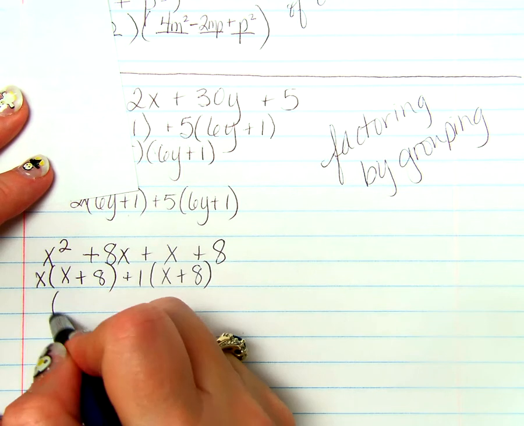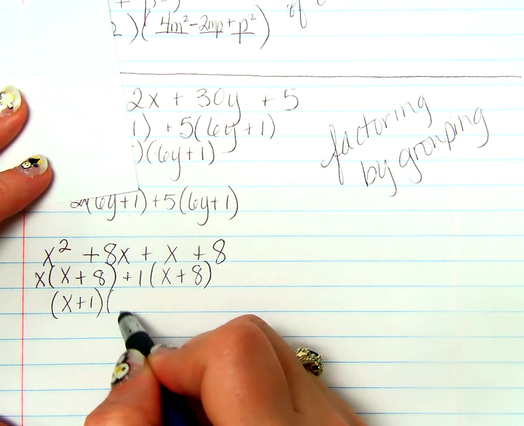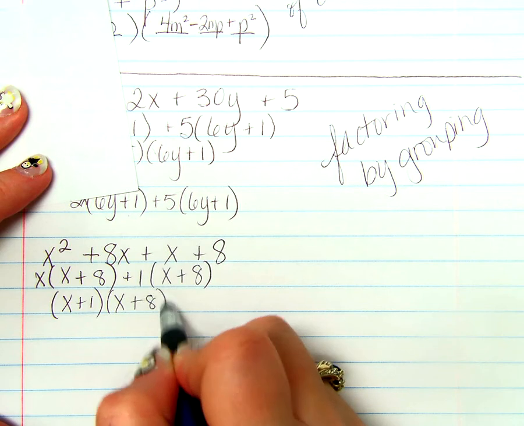What did I factor out? An x and a 1. What did they have in common? X plus 8.